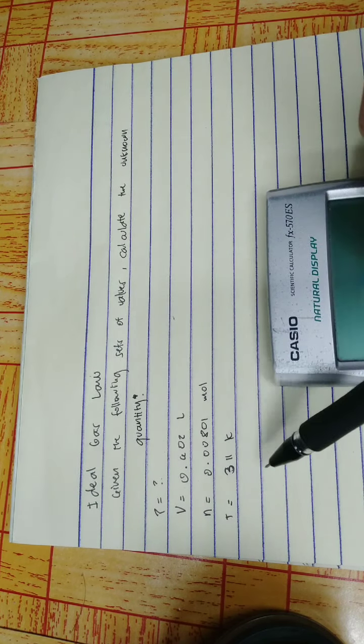So it is 0.2044 divided by 0.602 is equal to 0.33954, or round off nato, which is 0.34. So our pressure is 0.34.